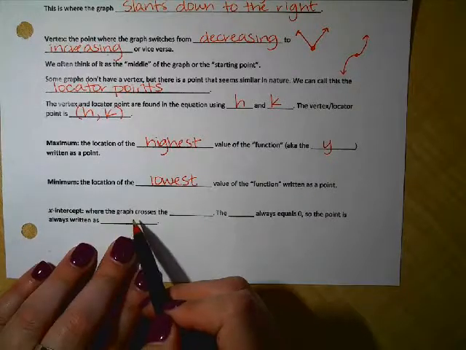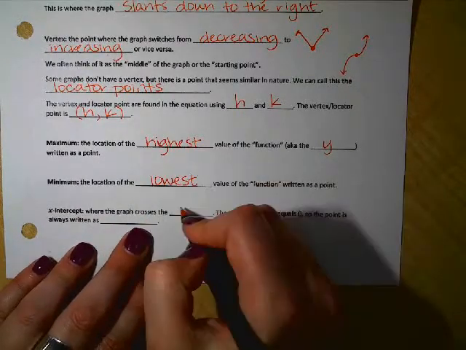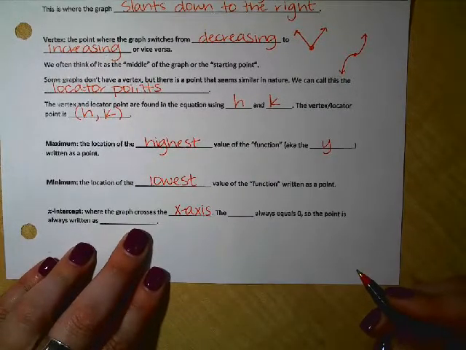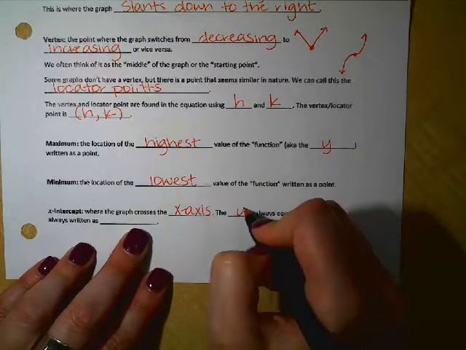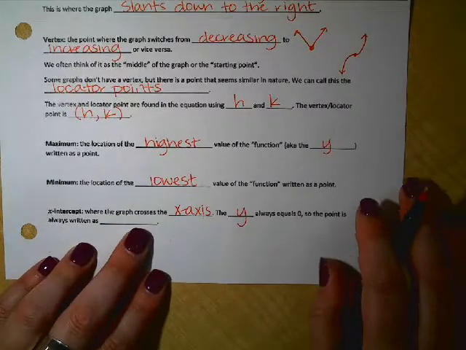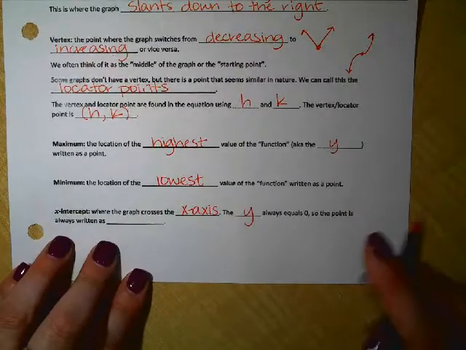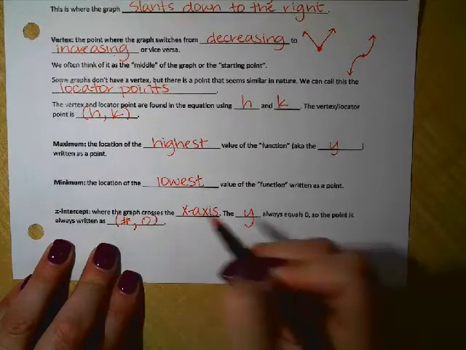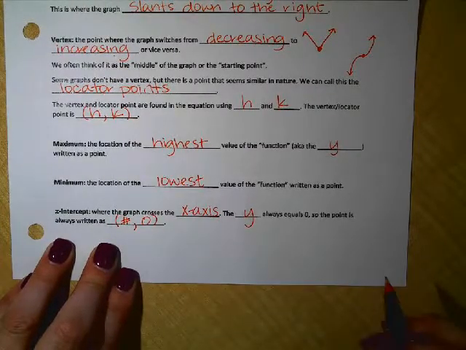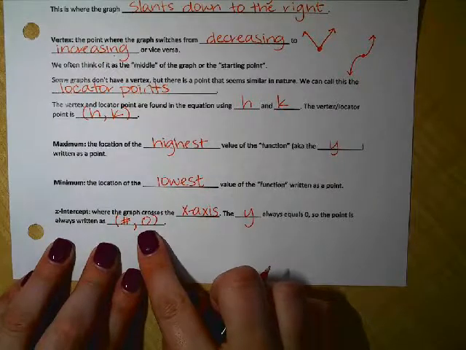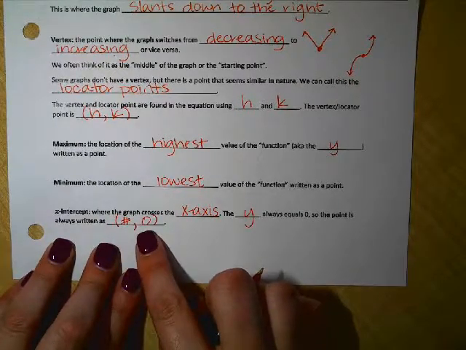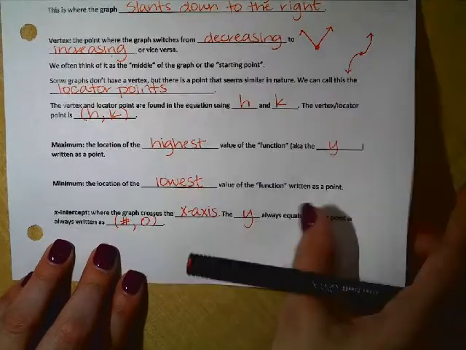The x-intercept is where the graph crosses the x-axis. The y-coordinate always equals 0. And so when you write that as a point, you're going to write it as a number for the x-coordinate and a 0 for the y-coordinate. So when you are writing these answers in my class, you need to always write an x-intercept as a point. You never say x equals 5, you say 5 comma 0. You write it like a point.